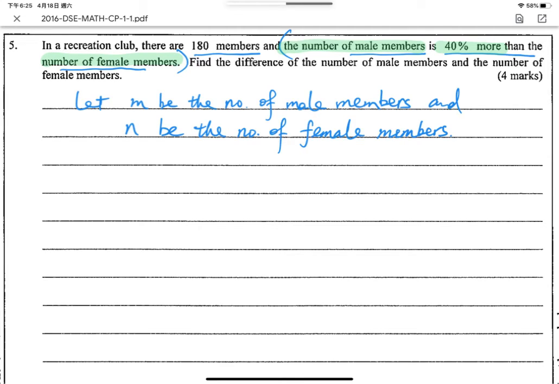So we can replace numbers of male members by M, and replace the numbers of female members by N. So the sentence becomes M is 40% more than N. So we can set up the relationship: M is 40% more, so which is 1 plus 40% more than that of N, so times N. Okay, so this is equation 1, and then we have the total members, 180 members.